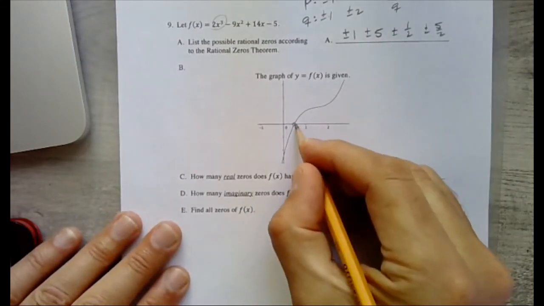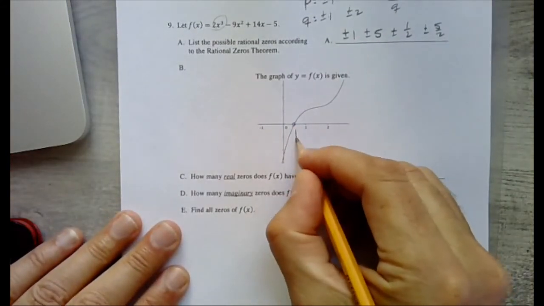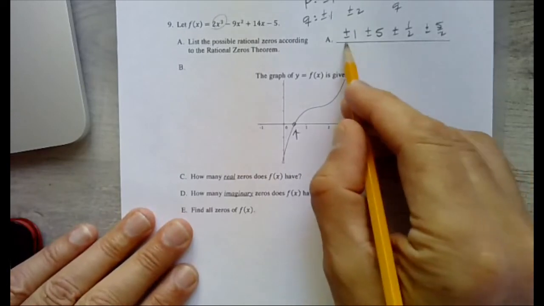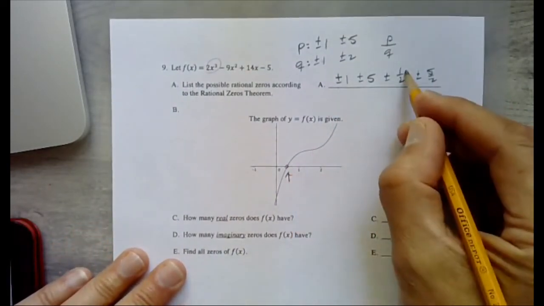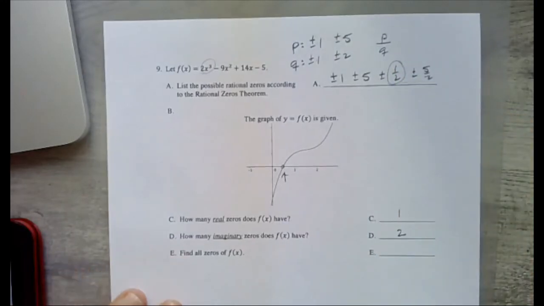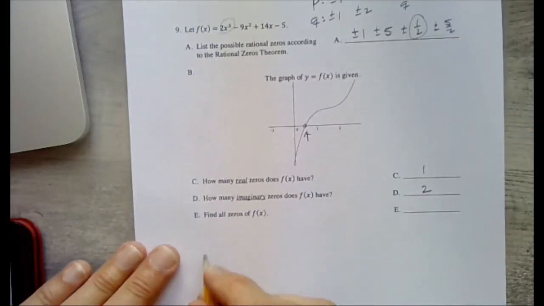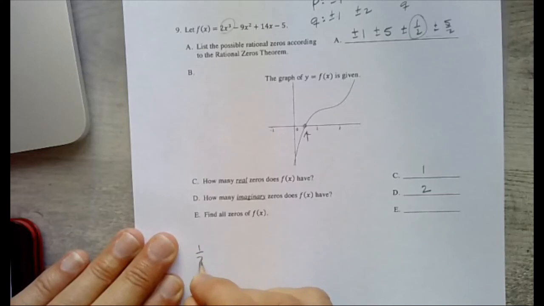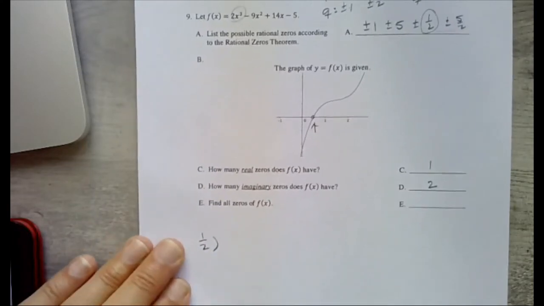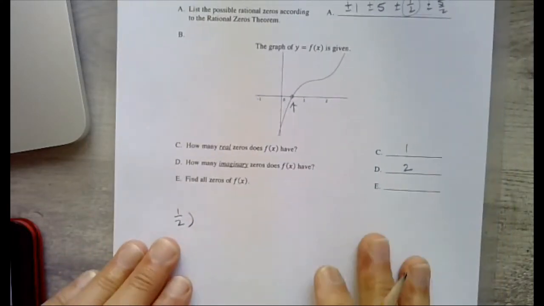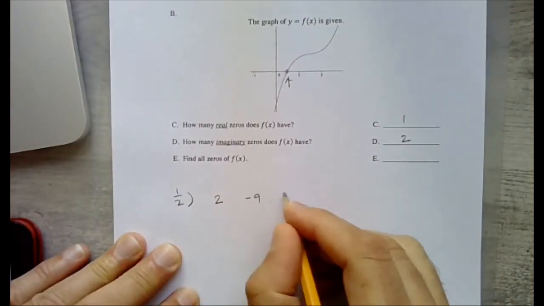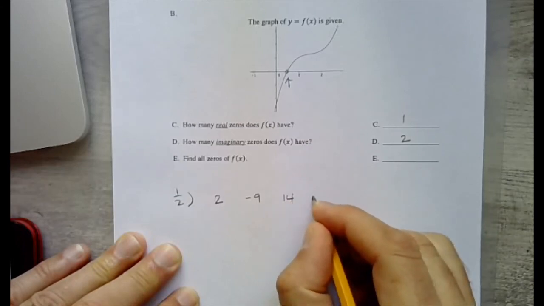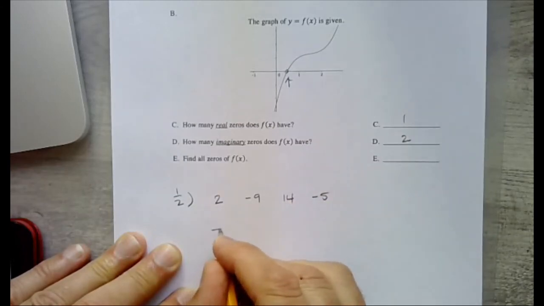Okay, so I'm looking at this zero here and saying, well, if it's rational, it has to be one of the numbers up here. And it looks like that number could be 1/2. All right, so let's double check to make sure, is 1/2 a zero? I'm going to put 1/2 on the outside, and I'm going to put the coefficients of 2, -9, 14, and -5.